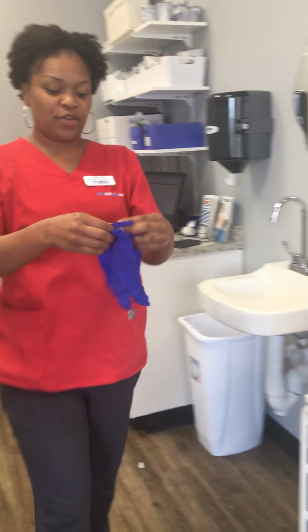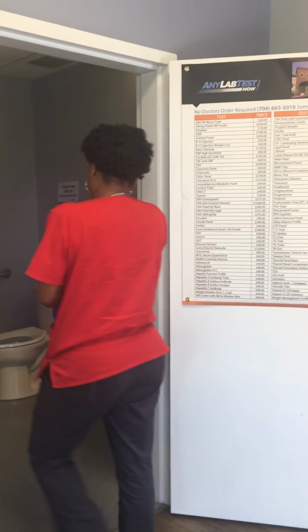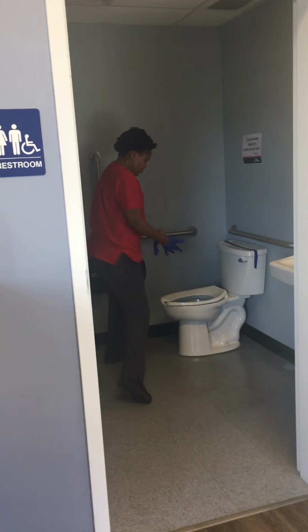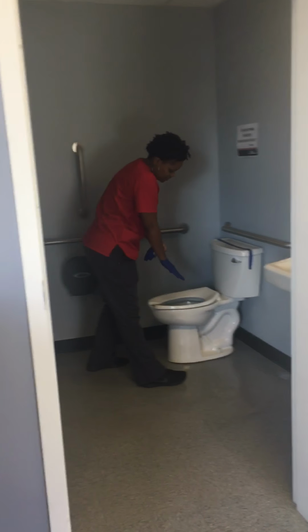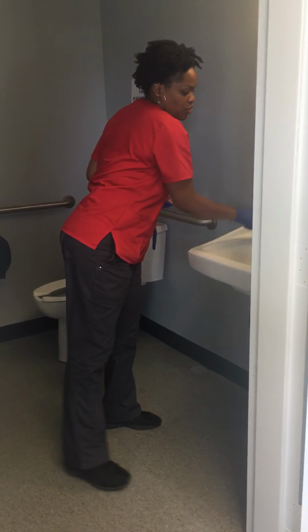Next, I will check the bathroom, make sure there is fluid agent in the toilet. Make sure everything is secure, nothing is hidden, everything is intact. There is blue tape over the toilet, no running water.